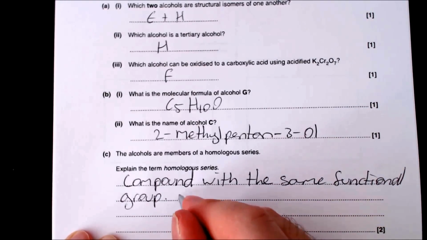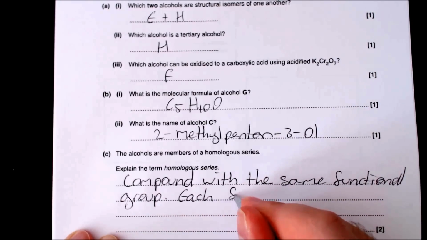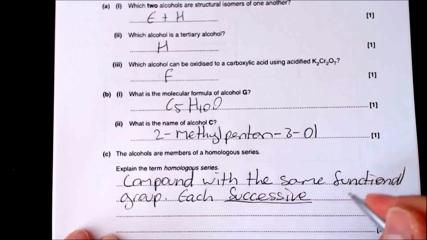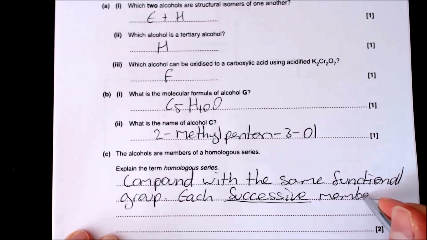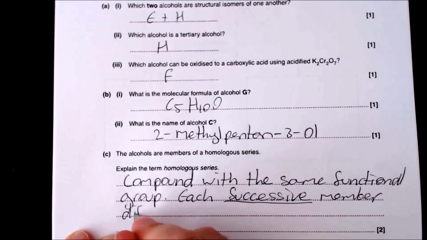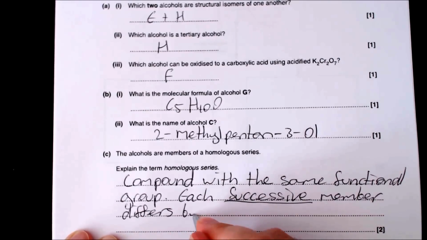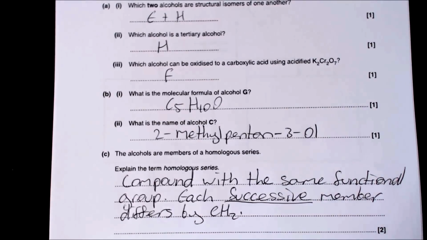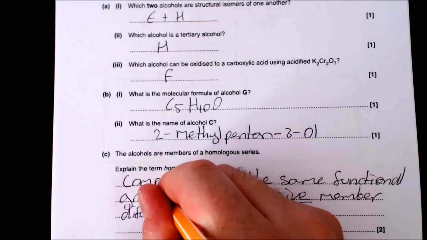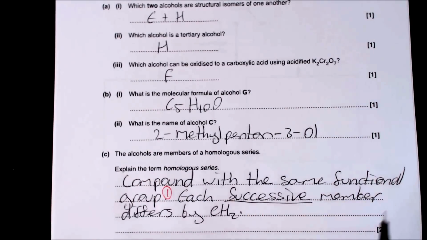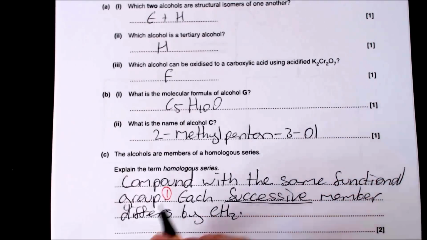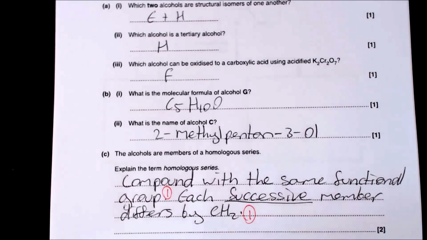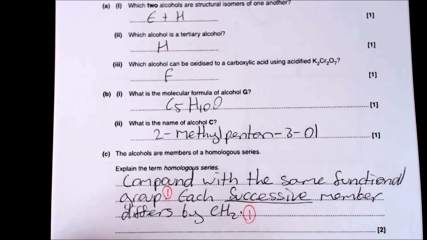So that's the key thing, but we've got to say that each successive, that's really important as a term, successive member differs by CH2. All right, okay, so let's look at the points here. So we get 1 mark for saying what is the same about them, which is always the functional group, and then each successive member differs by CH2. So that's the only real difference between the two, and that's what we call homologous series. Okay, so you get 2 marks there.